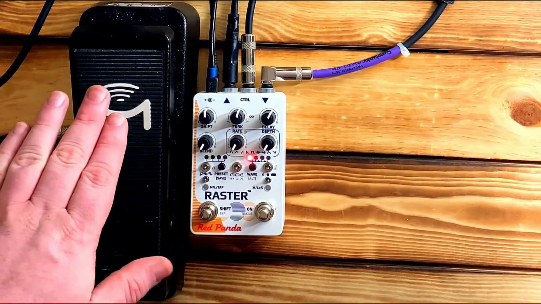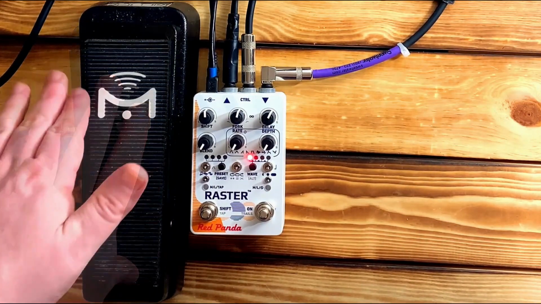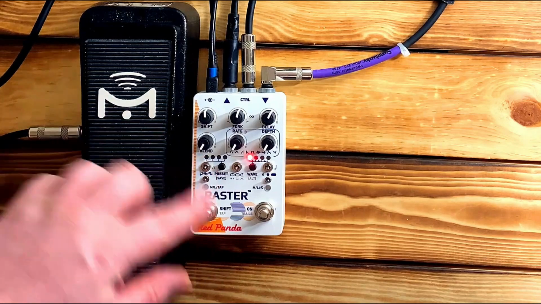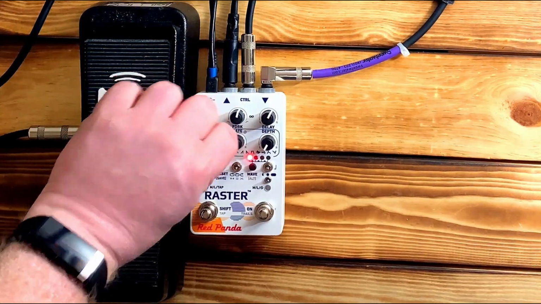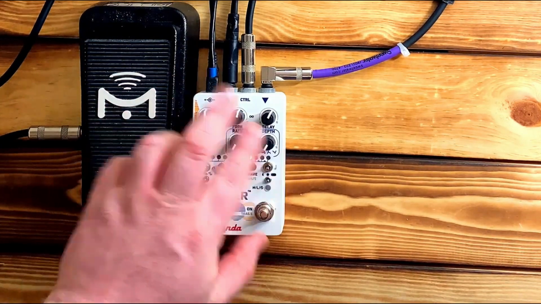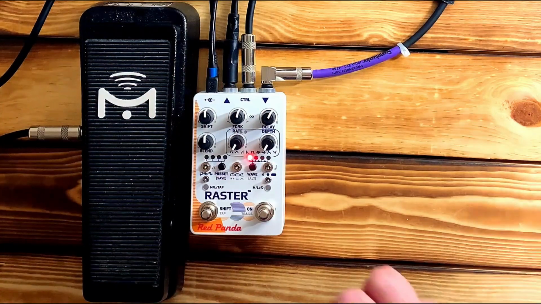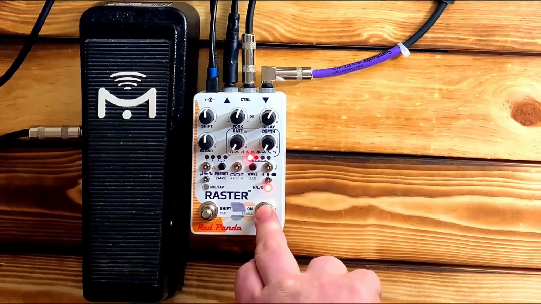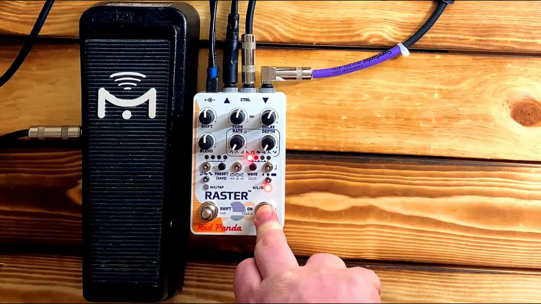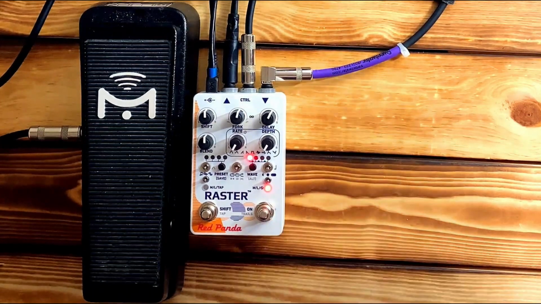And now I move the treadle to the toe down position, and then I move the knob to wherever I want the blend to be. And you can do this with multiple knobs in any direction. Once that's done, you want to hold down the button again, and you should be good to go.